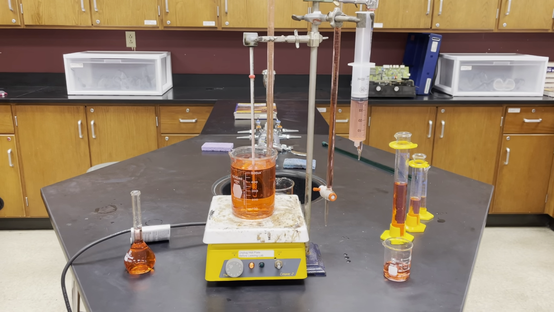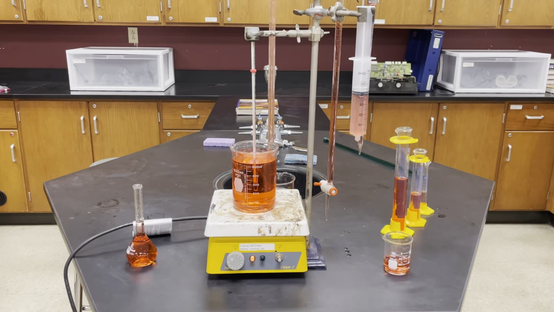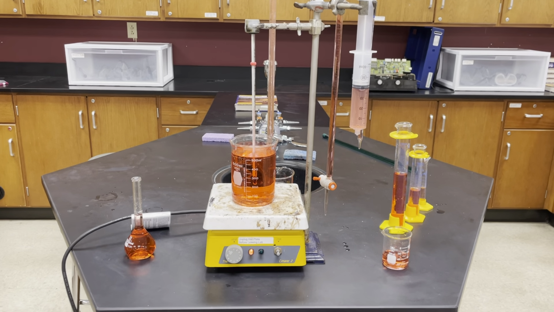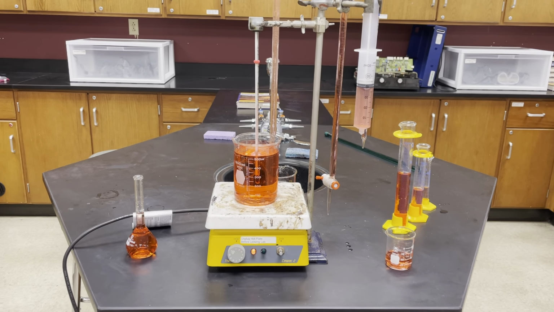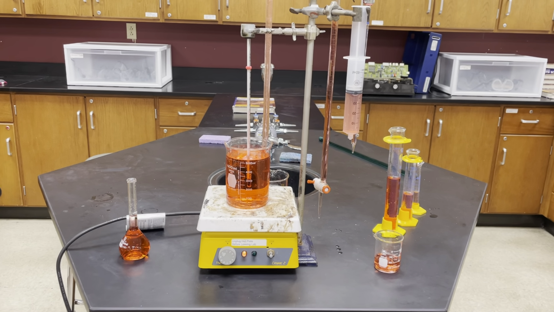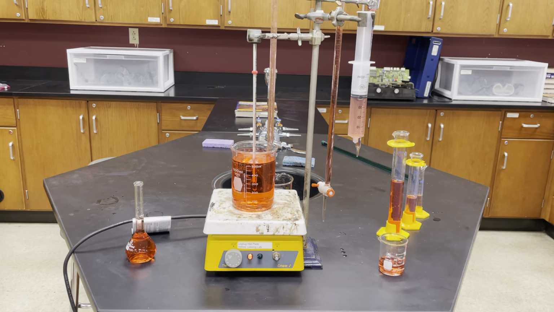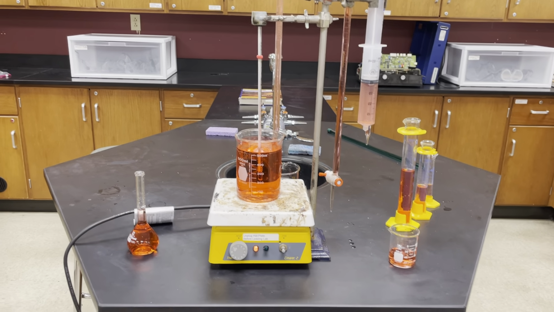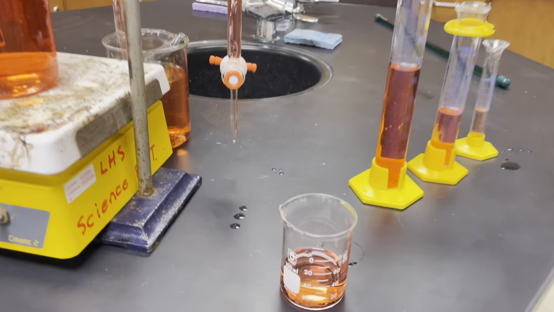Now, what we're going to be looking at in this case is uncertain digits. In other words, where we can only read so far between the lines, and we have to cut off our measurement there. So we're going to start by looking at some glassware and some materials you can use to take measurements in the lab, like, say, this beaker here.